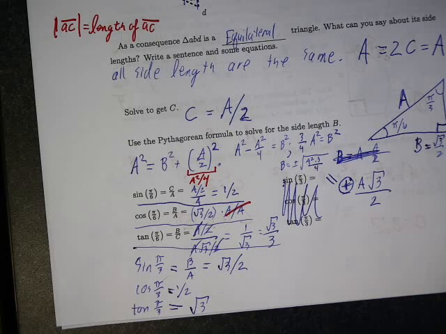ln of 10 times 5 over 9. You say it should be somewhere around 1.2? And that's supposed to be a 9 over 5?